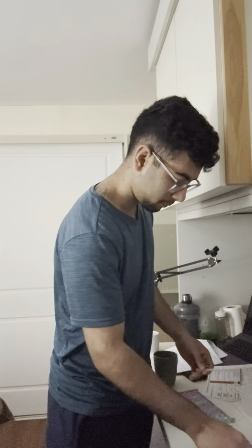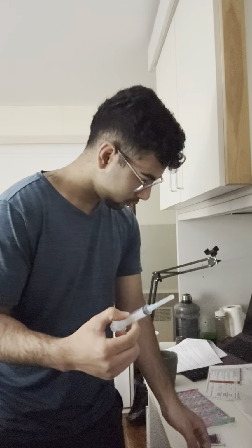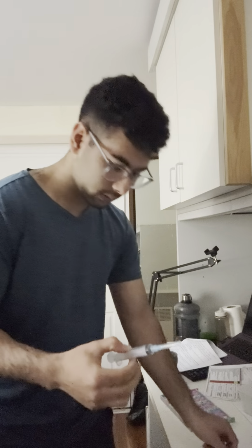Now this is the first flush that we're gonna do. This is a pre flush. I'm gonna make the post flush as well. So this is gonna be the post flush. I don't know the saline, this is different.